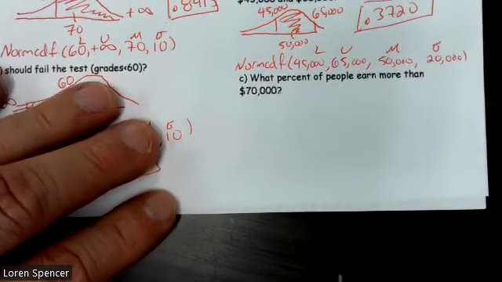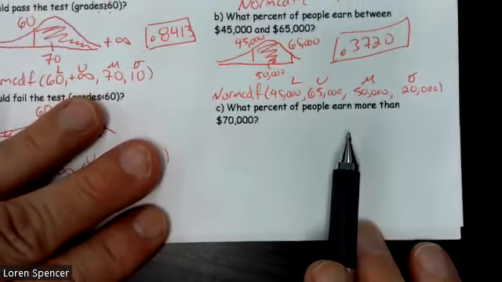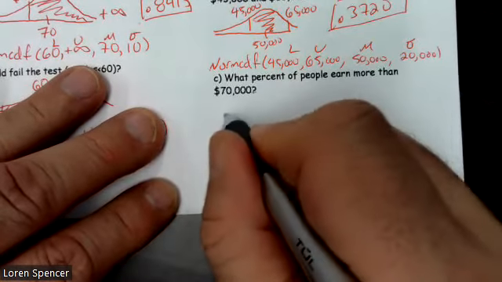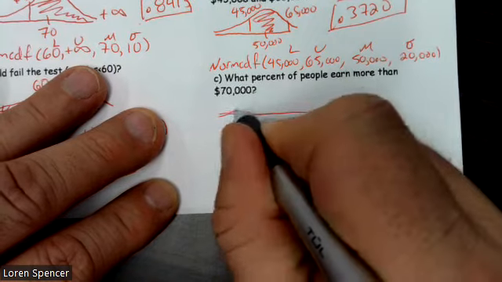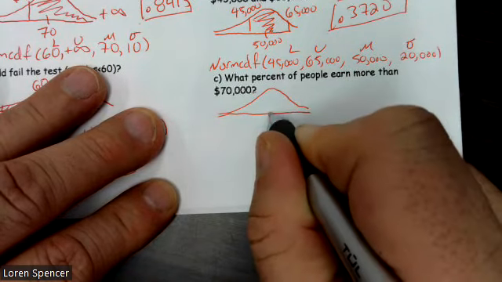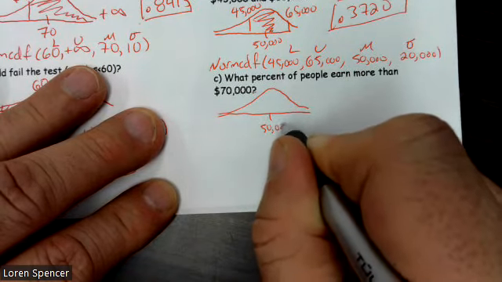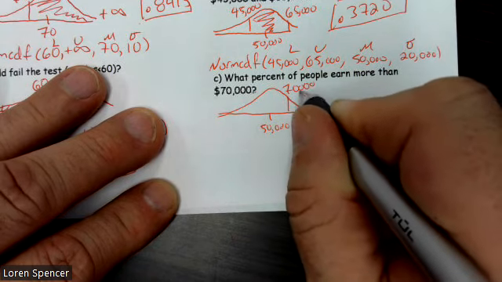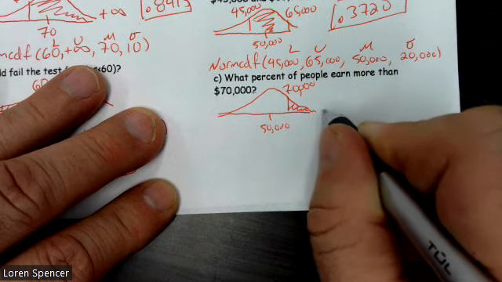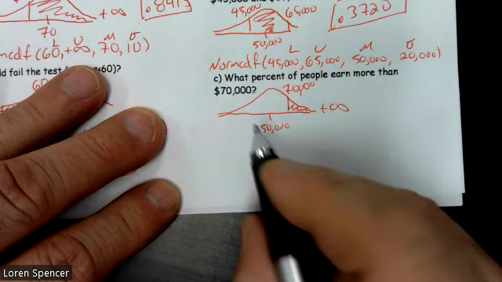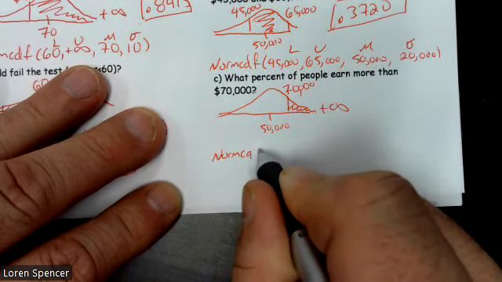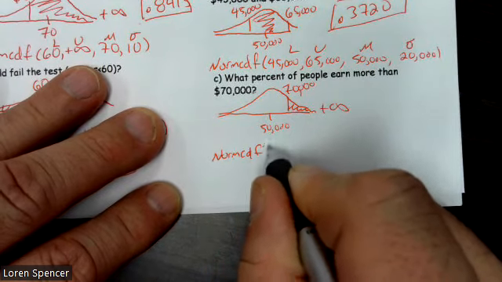All right, the last one. What percent earn more than 70,000? All right. So once again, here's our normal. Centered at 50,000. But we want to be 70,000 or more. That's basically one standard deviation above. So we're going to go norm CDF.